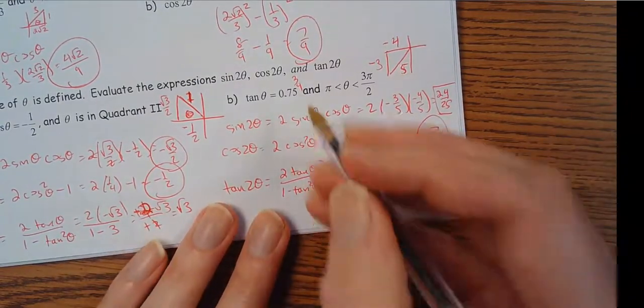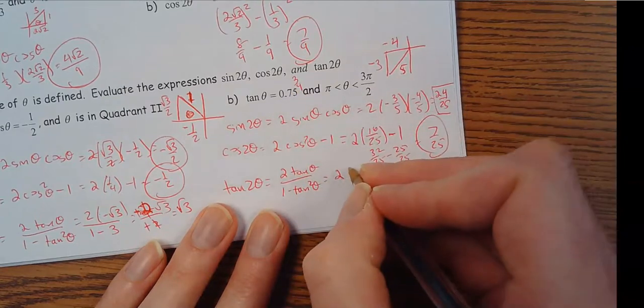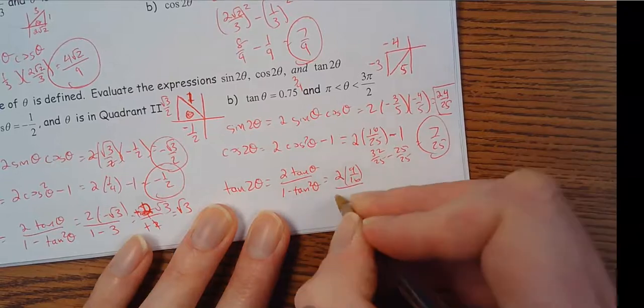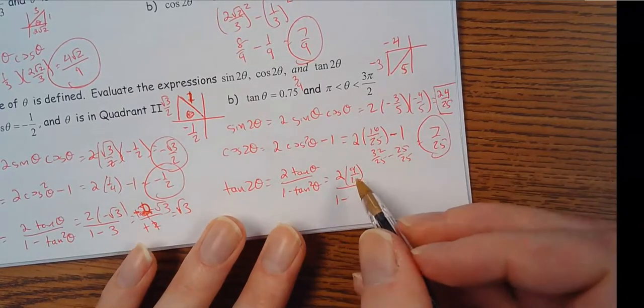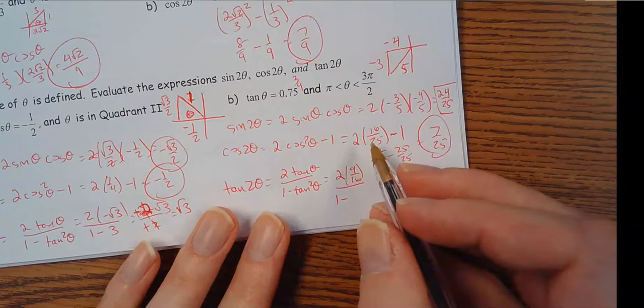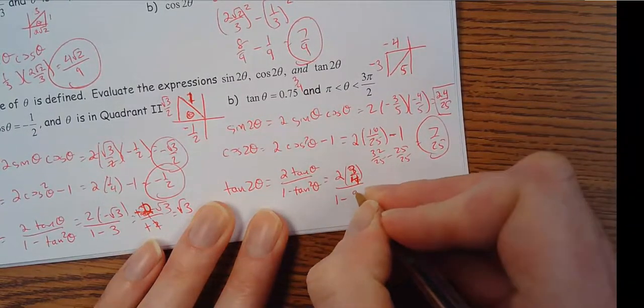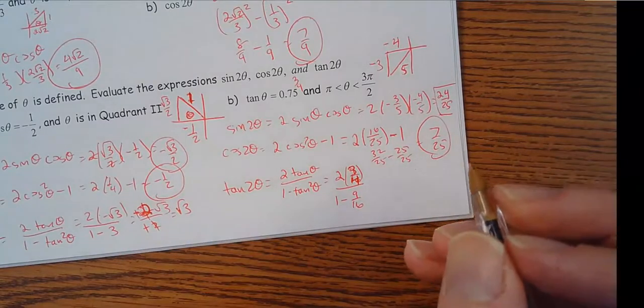So 2, the tangent was 3/4, so that'd be 9/16 on top over 1 minus, wait a second, don't square that yet, so 3/4, 1 minus 9/16 on bottom.